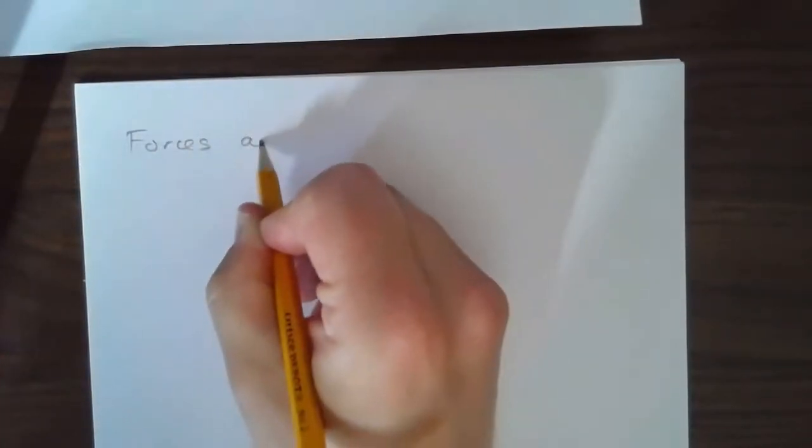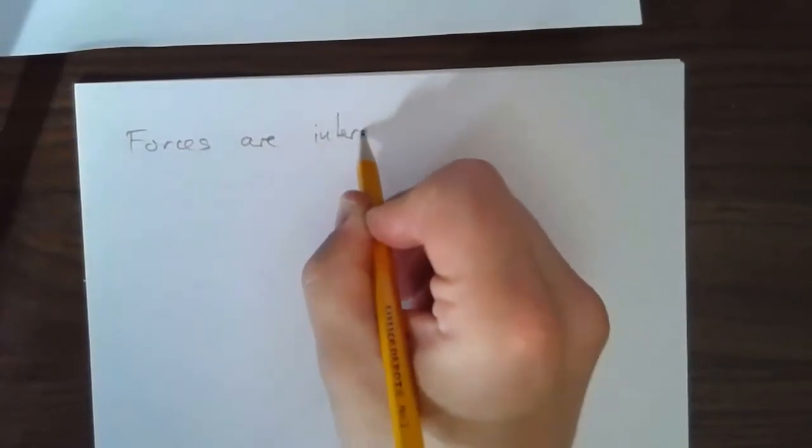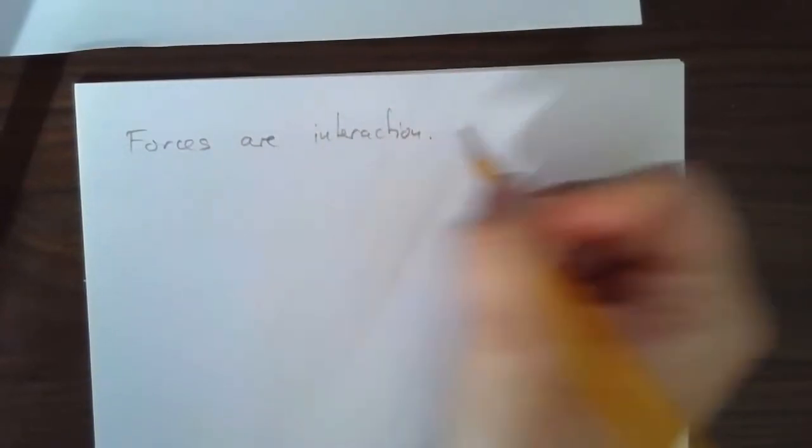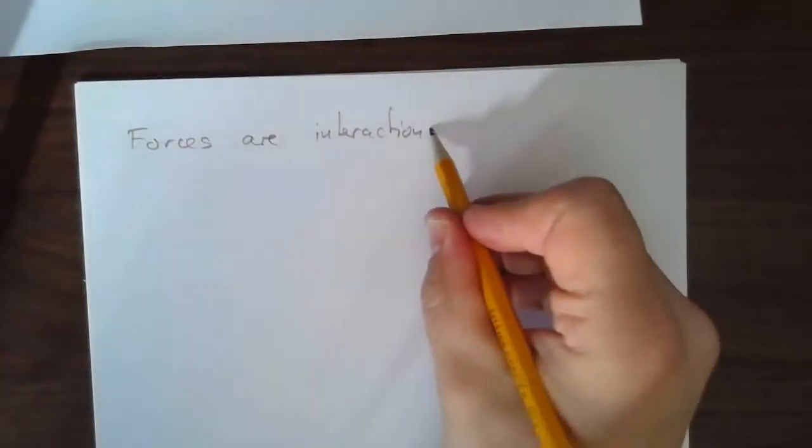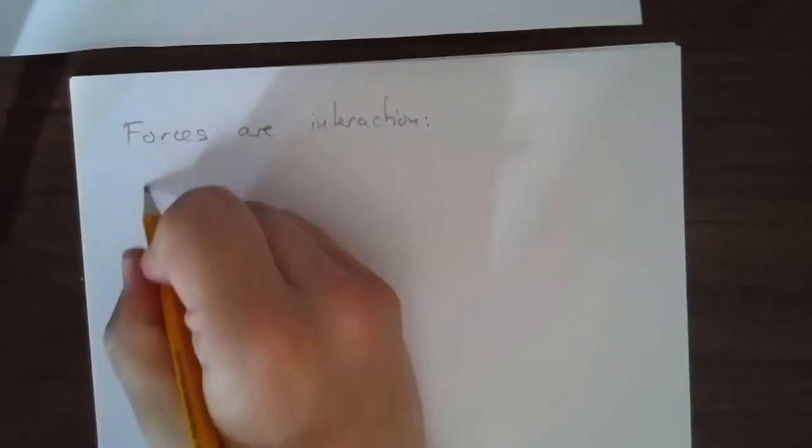Where were we before that? We said forces are interactions, right? Let's write it down again. That statement that forces are interactions is summarized in what's called Newton's third law.